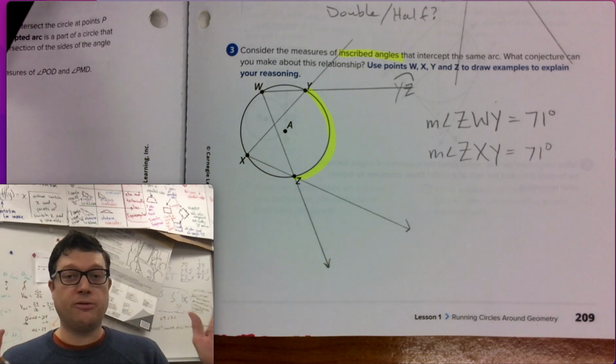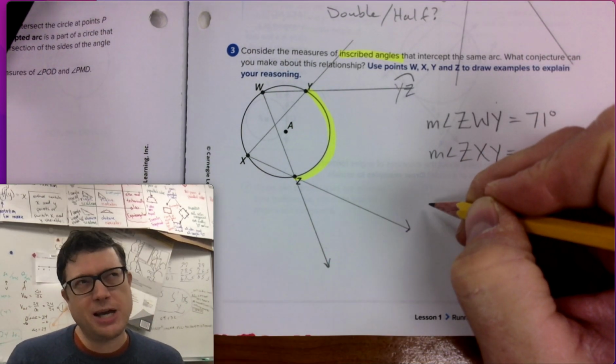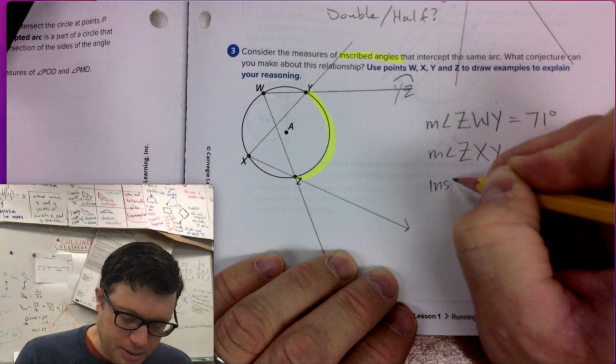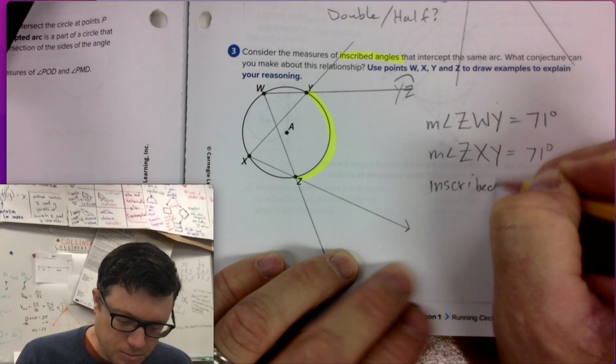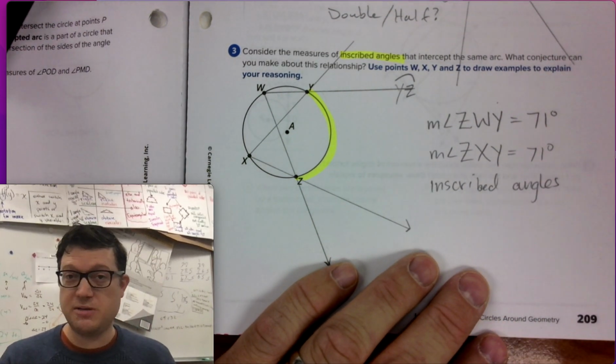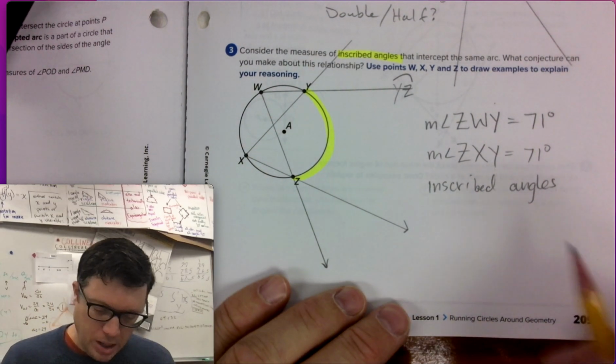You know what that means? I'm just going to say it for all of them. All, what's the best way to say this? Not all. It's for this arc. Inscribed angles. There's probably a chance for you to pause the video and make up your own rule and see if it matches mine, and then you get the credit, not me.